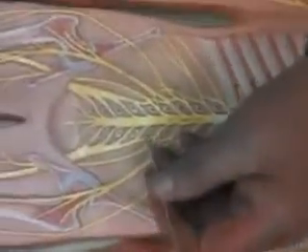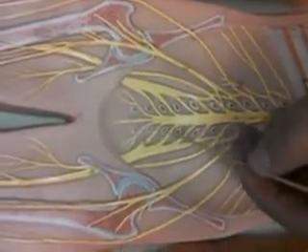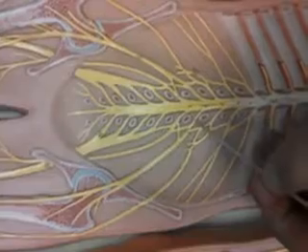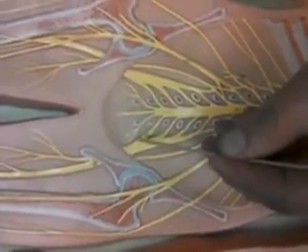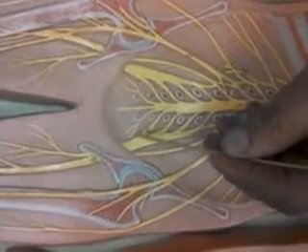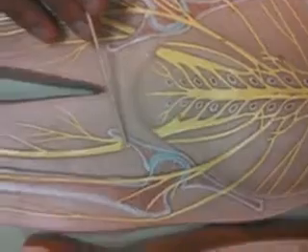I count the next five. That's my sacral plexus. And I've got this huge nerve. 1, 2, 3, 4, 5, 6 nerves all feeding into this one. This goes through that notch in the back of the os coxa called the greater sciatic notch. This is the sciatic nerve.